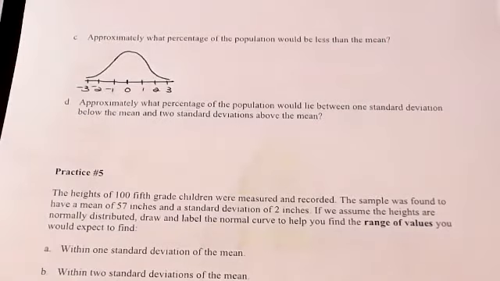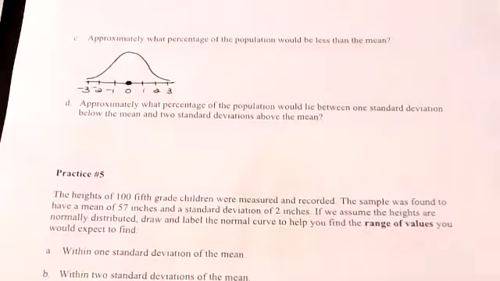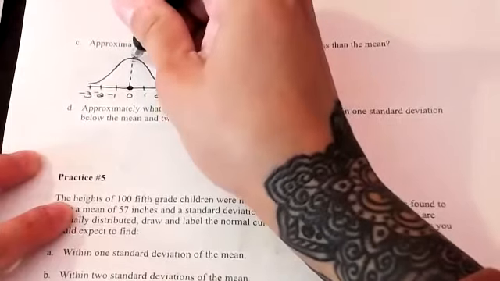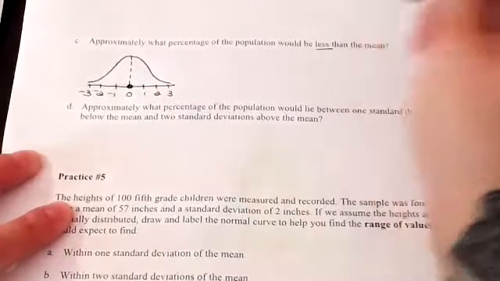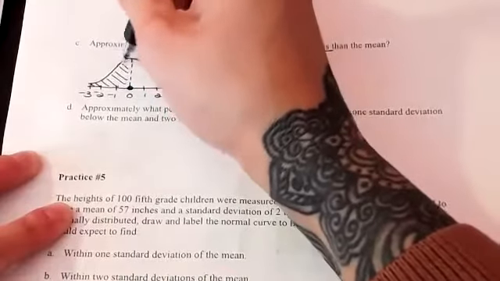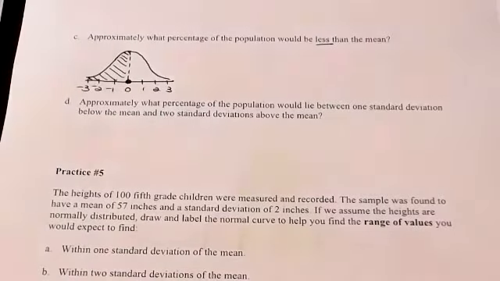It would be less than the mean, so it'd be 0 and below. Yes, perfect. The mean is located at 0. Let's draw our dotted line up. And yes, less than the mean means that we're going to shade to the left, everything below. Perfect. What percentage of the data does that represent? Half. Yes, half. Perfect. 50%.